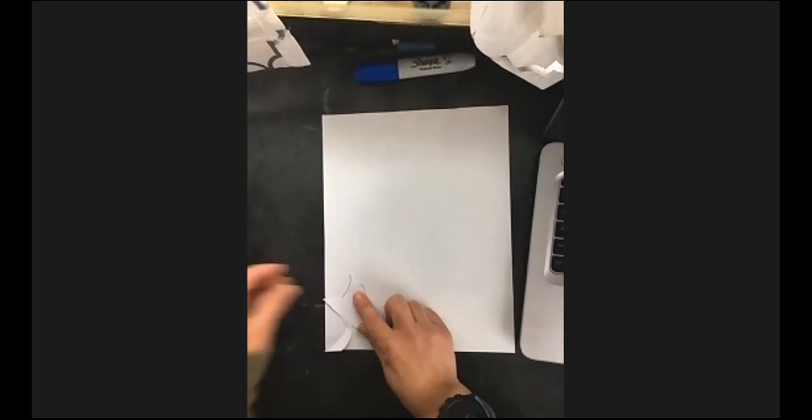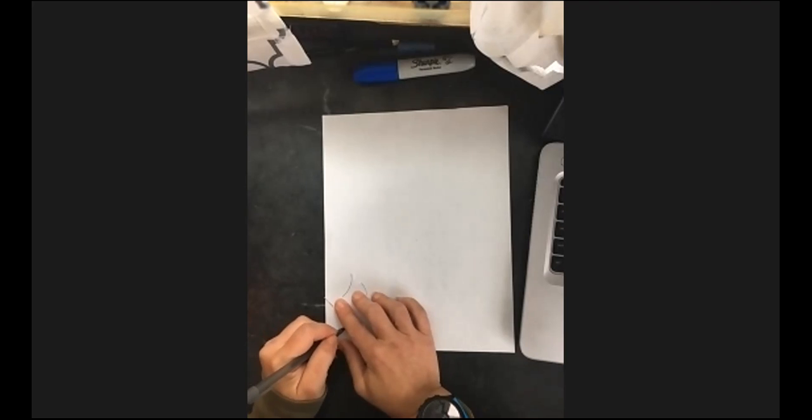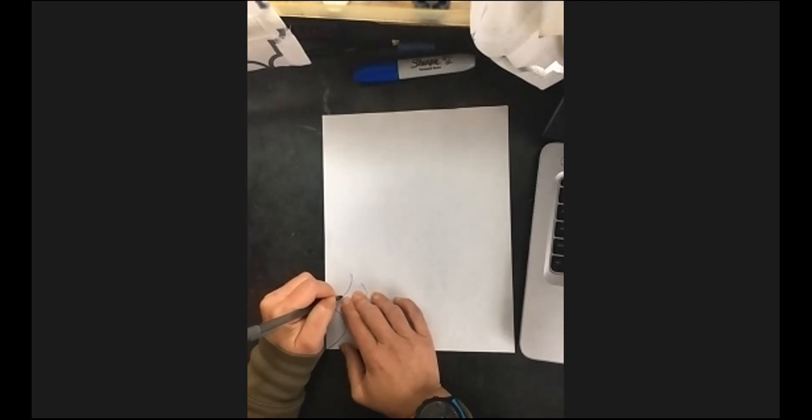Okay. And this is where your cardboard comes in handy. If you had used cardboard, it's a little bit more sturdy as a stencil, but it's completely doable with paper, as you can see.